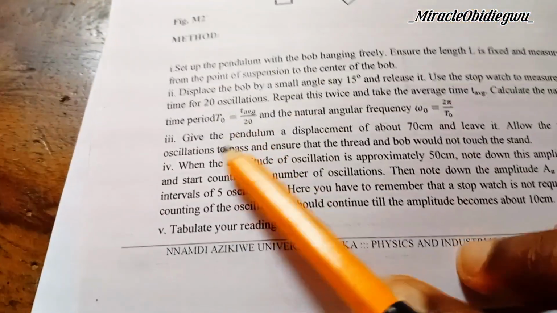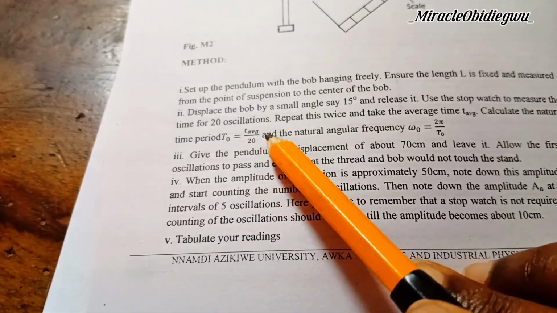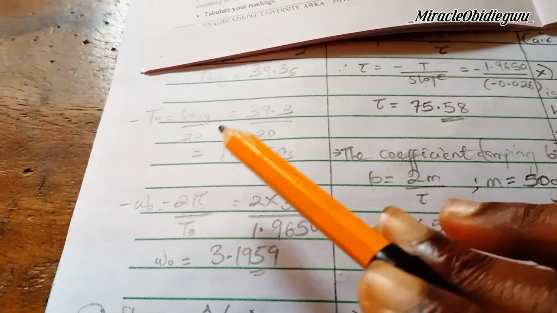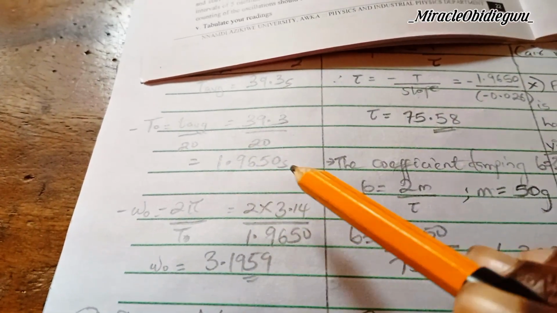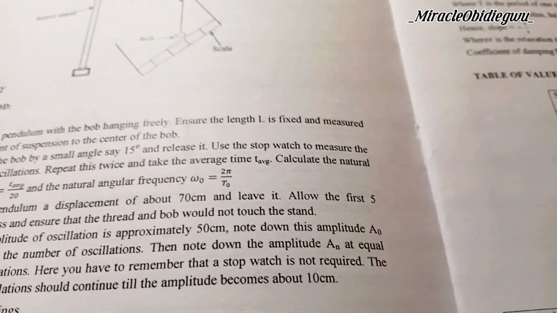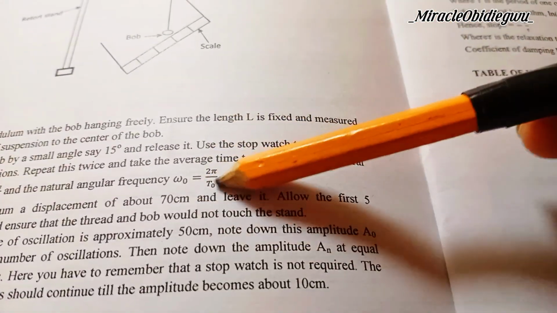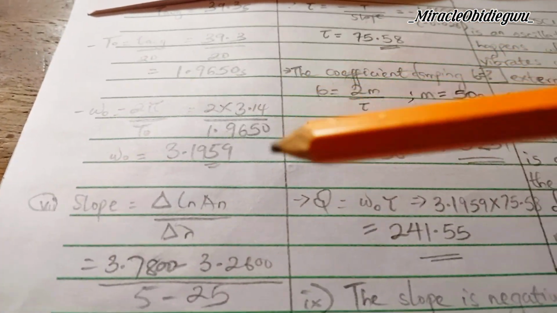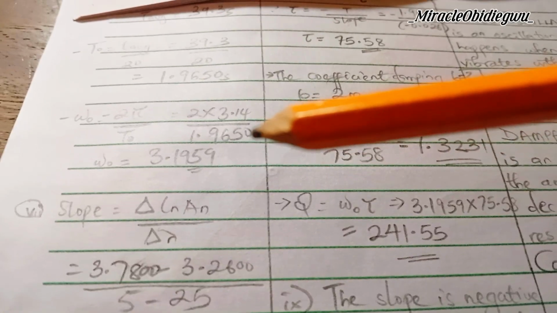Then the next question here is that you should get your period, and it's T average over 20. So you get your T average over 20, and you get it in seconds. Then you get your angular frequency, 2 pi over your period. 2 pi over your period. Then that's what you get here. 2 pi, which is 3.14, over your period.